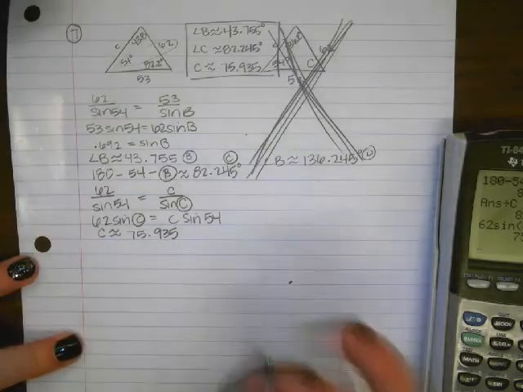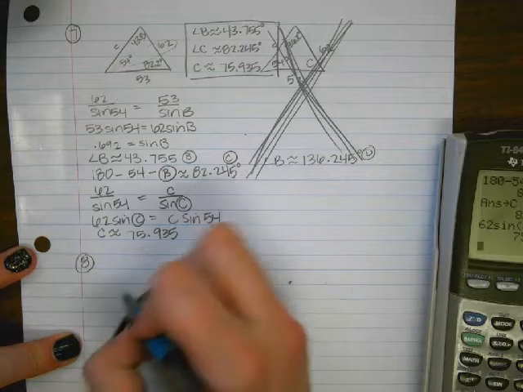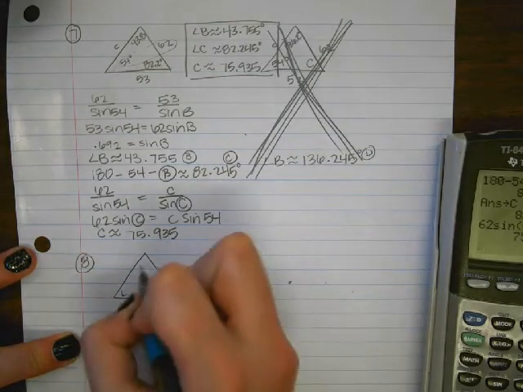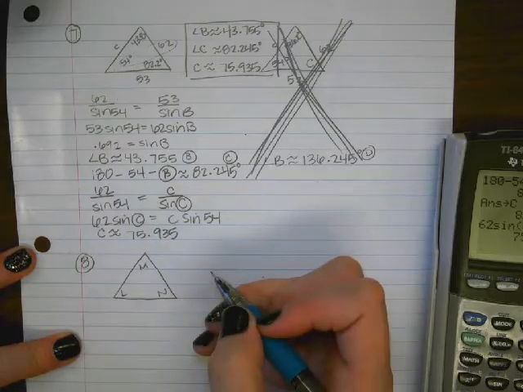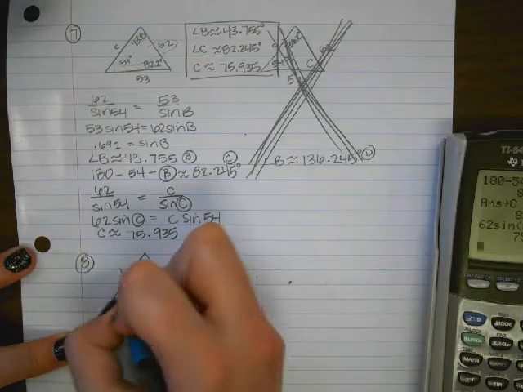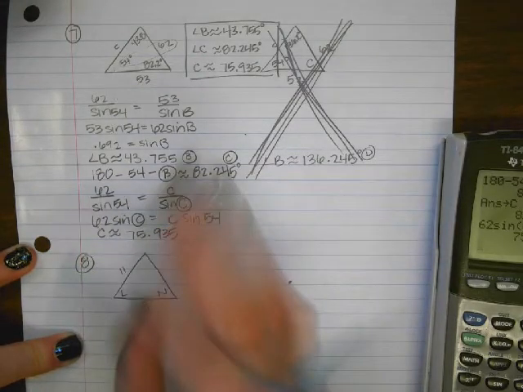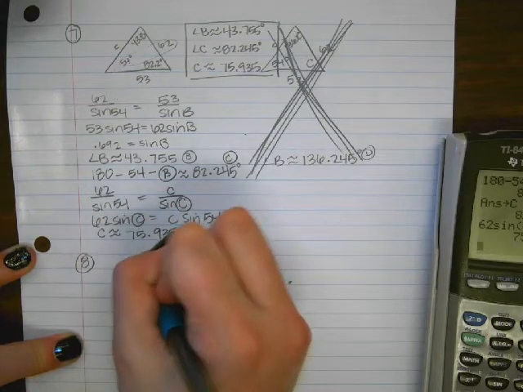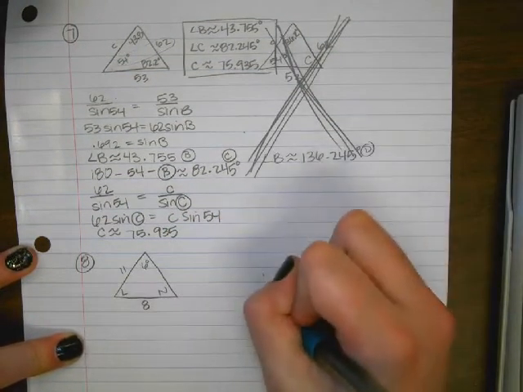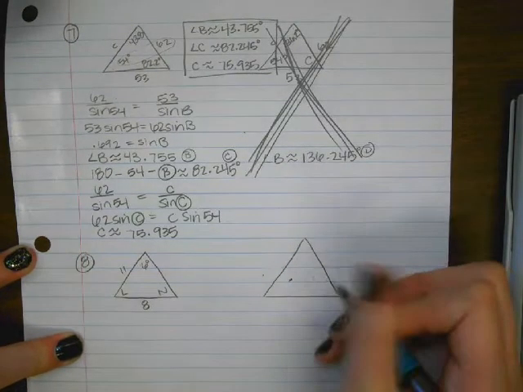Okay. Problem number 8 says triangle LMN, and it says side M is 8, side N is 11, angle M is 6. And if I look here, the information that they gave me is angle side side. So as soon as I see that, I'm going to draw a second triangle.